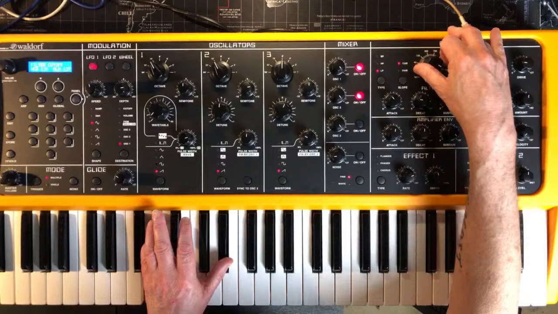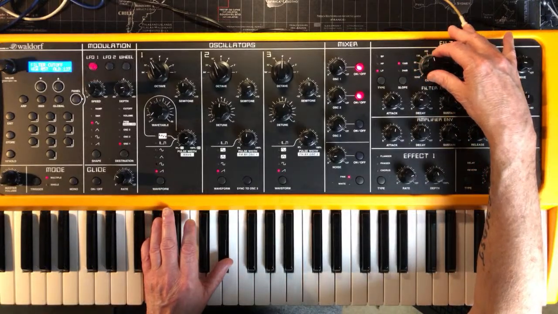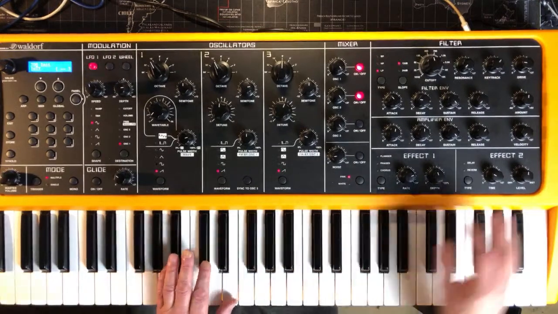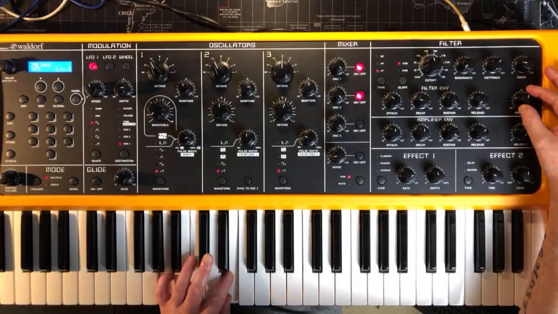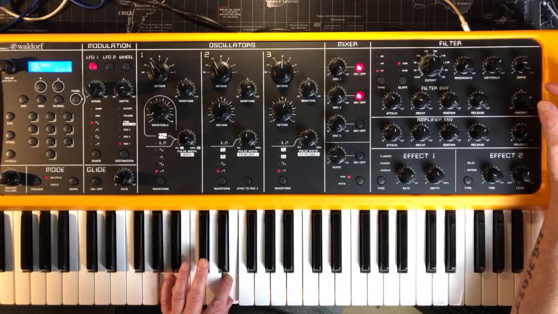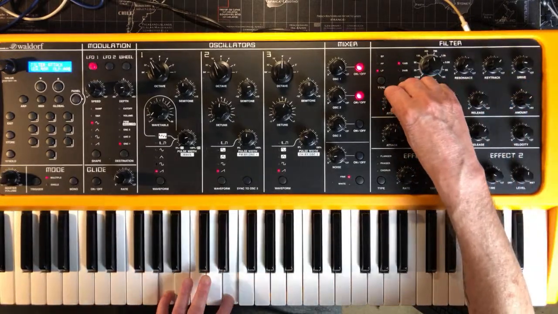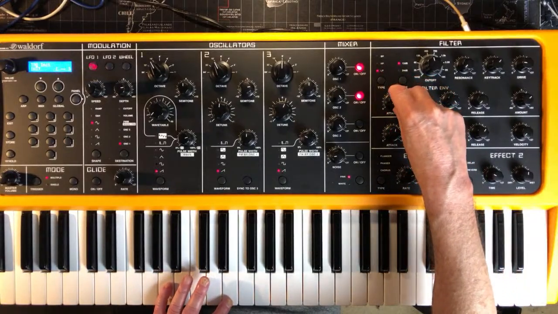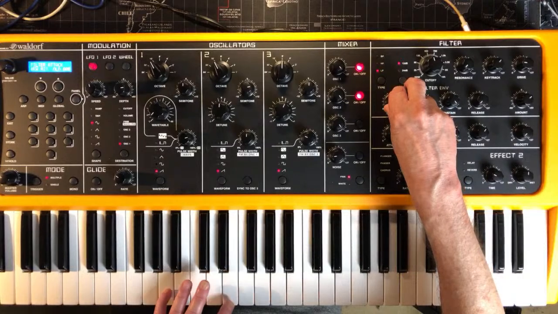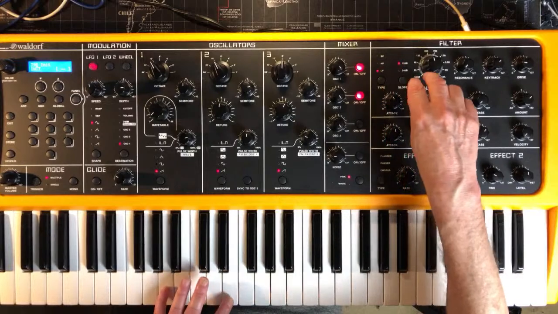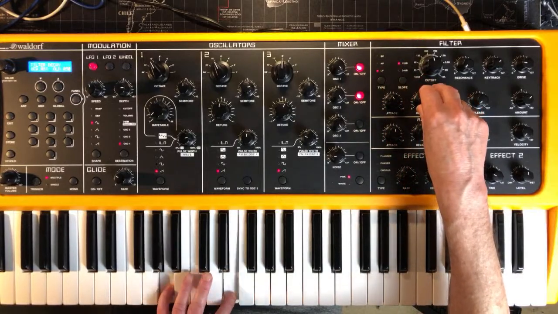I'm going to take it right down. I haven't got any notes for this, so making it up as I go along. I'm going to the amount, 23, and then get the attack on the filter to do the brassy thing. And just mess with it till you feel it's in the right place. That'll do. And then decay.